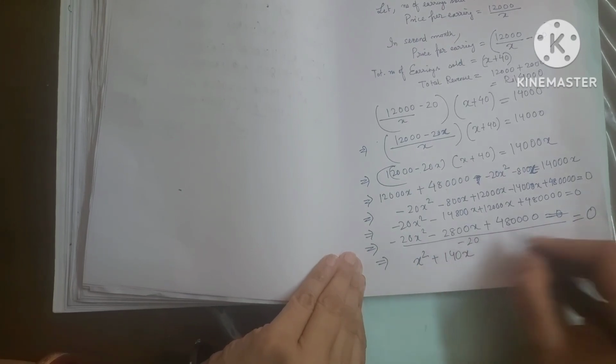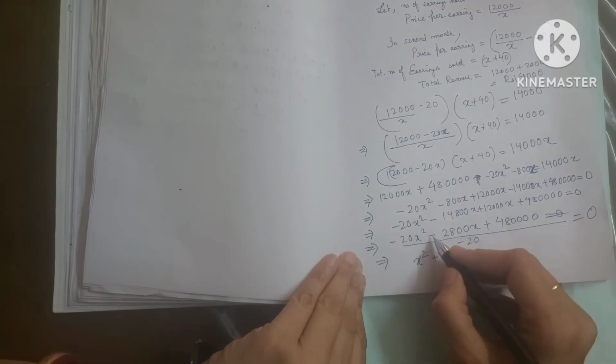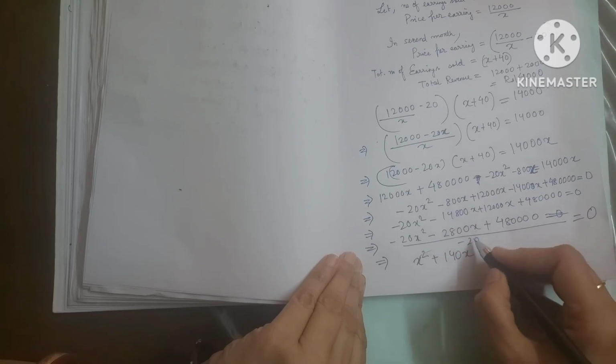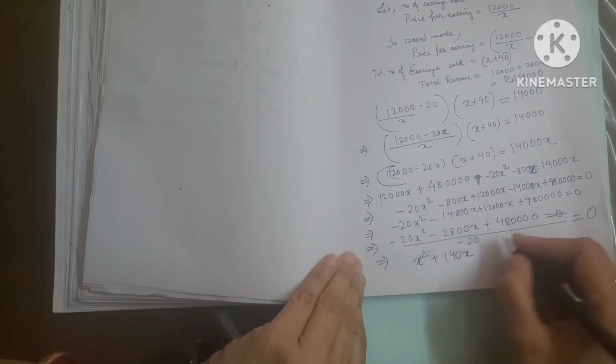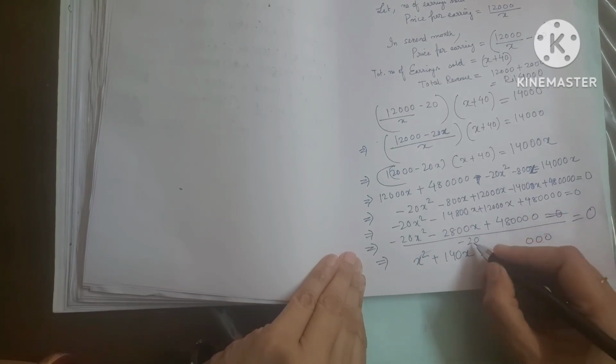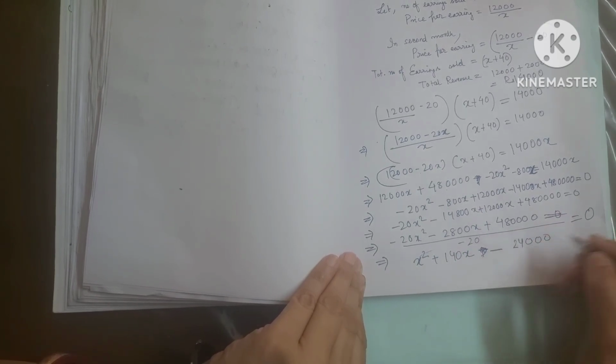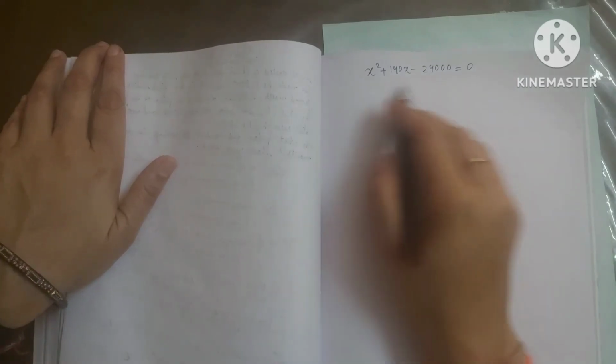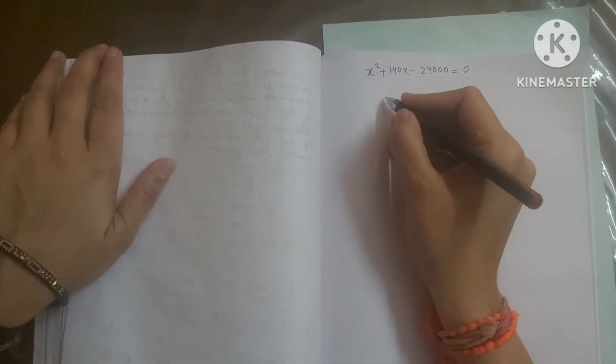I'm dividing both sides with minus 20, so that first the negative integer here gets removed, and also we simplify it. We remove the common factor, this minus 20 which is everywhere. So here it will come minus. Now 3 zeros, because here the zeros get cancelled, and here I'll get 24,000, right? Equal to 0. I have written the quadratic equation again over here.